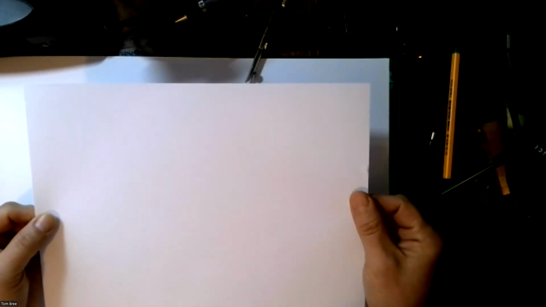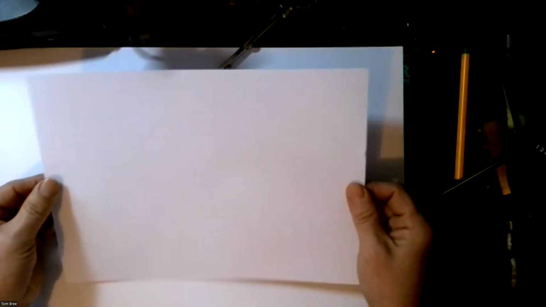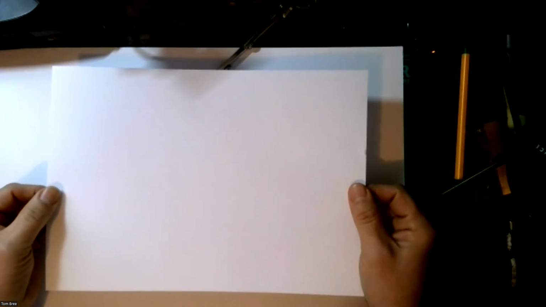Right, okay. Now I'm actually working on a piece of A4, and as you can see, it's turned into landscape orientation. I've got this white paper in the background because it alters the light setting on my camera. But as I say, only a piece of A4, that's all you're going to need.